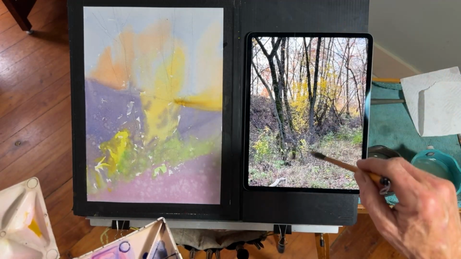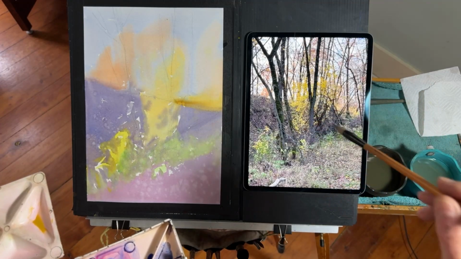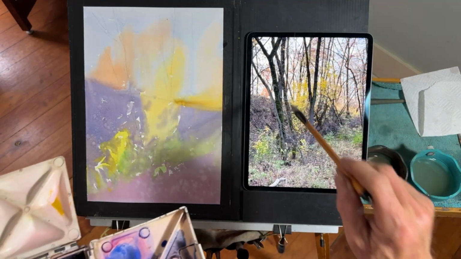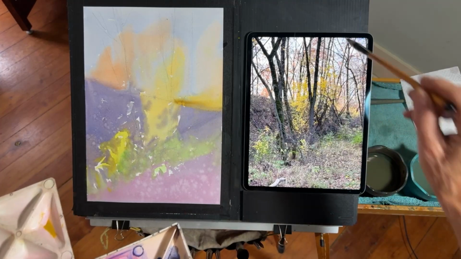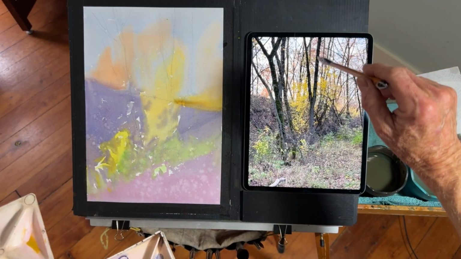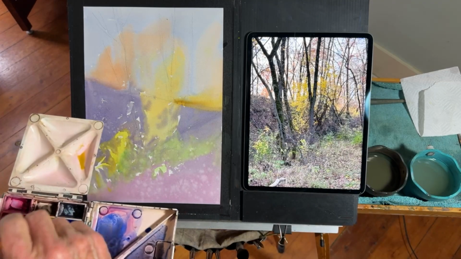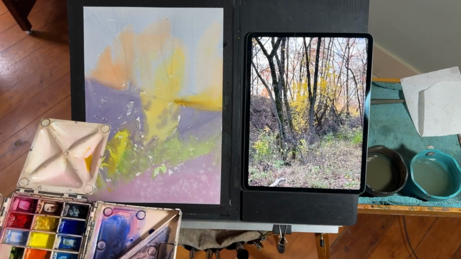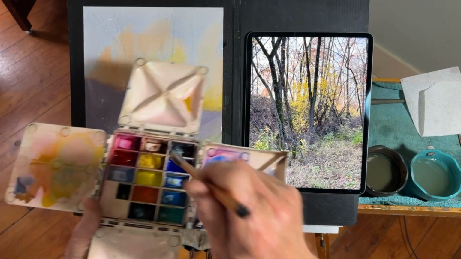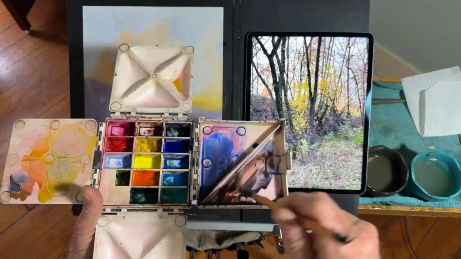But since they're a long linear object, we don't want to keep them the exact same color all along their length. We want to make them maybe a little browner up here and a little bluer as we come down there. So let's make it discernibly browner.